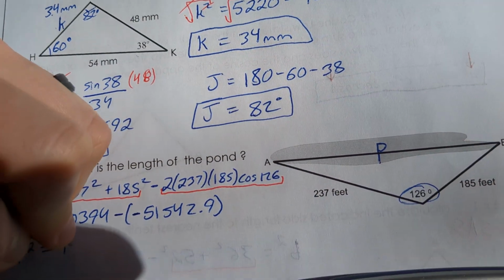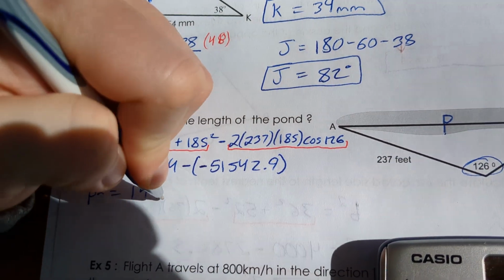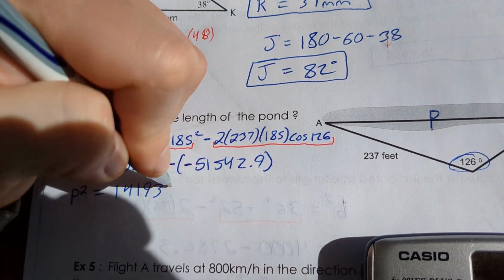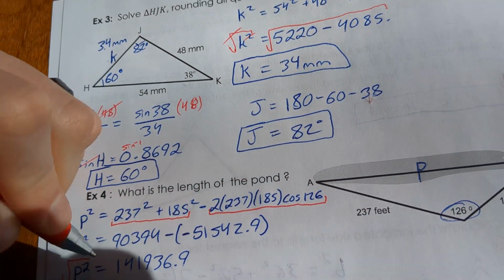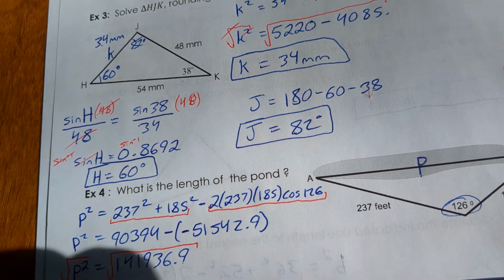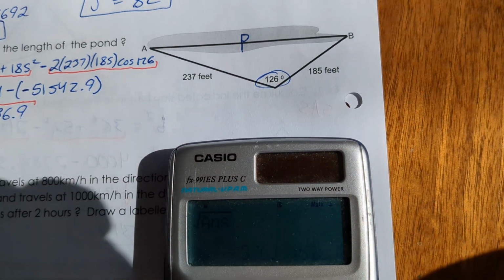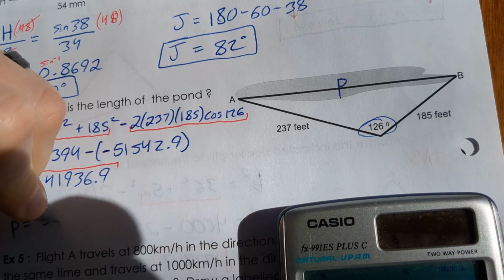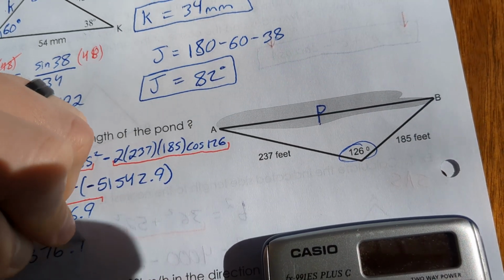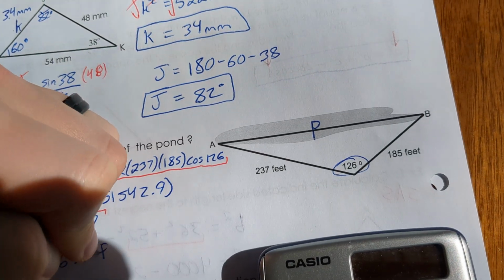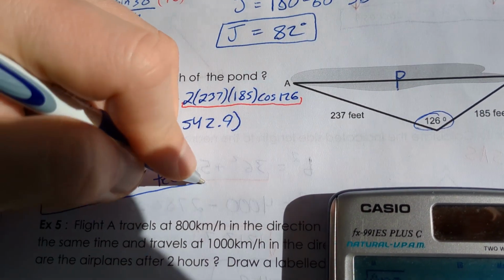And we get 141,936.9. Then of course to get p by itself, we square root both sides. And p will equal square root of the answer, 376, and I'll just leave one decimal place, 376.7, and this is in feet. Okay, that's our final answer.